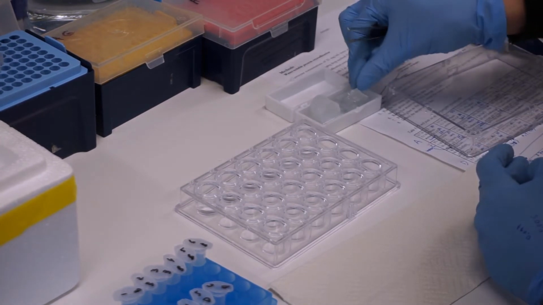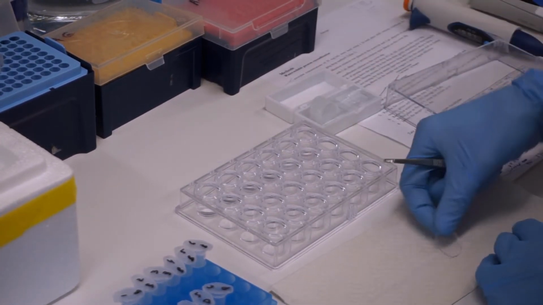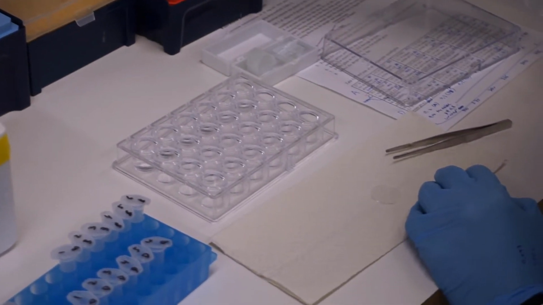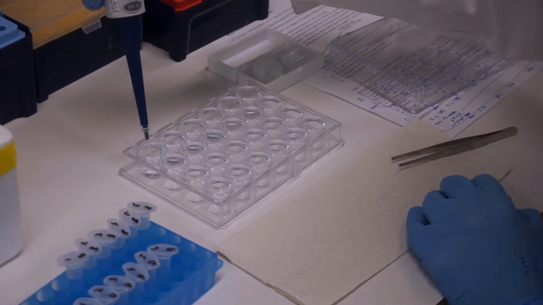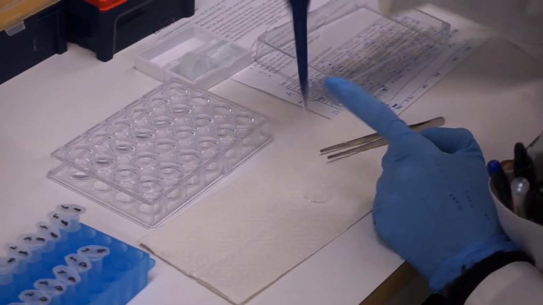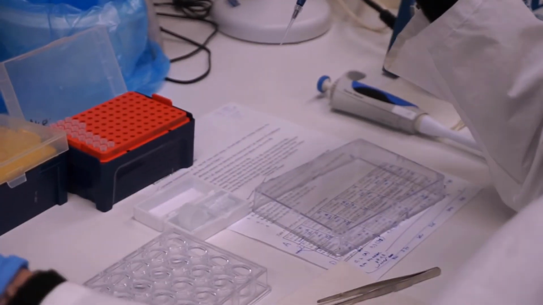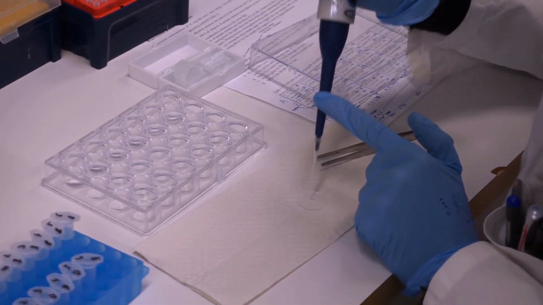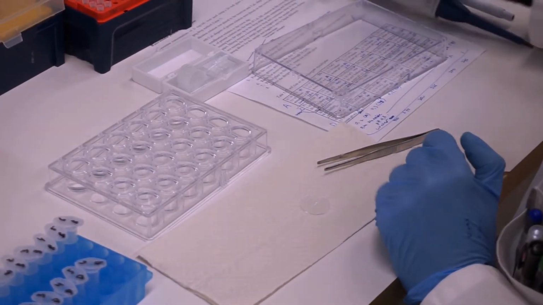Pipette 2 microliters of crystallization solution onto the cover slip. Then, pipette 2 microliters of protein solution into the drops of 2 microliters mother liquor solution on the cover slip.